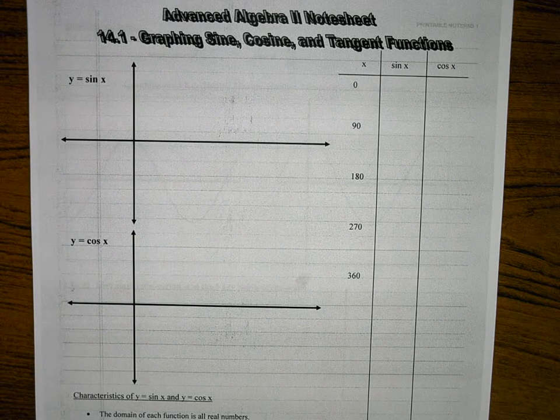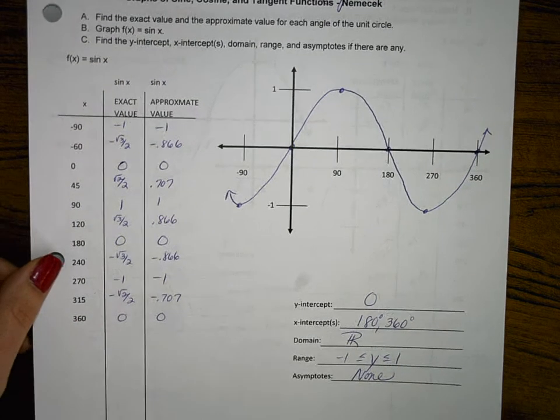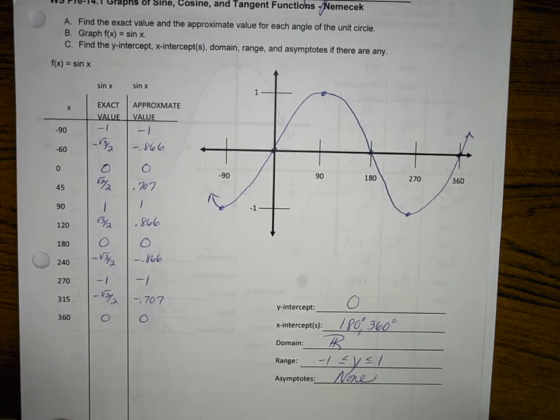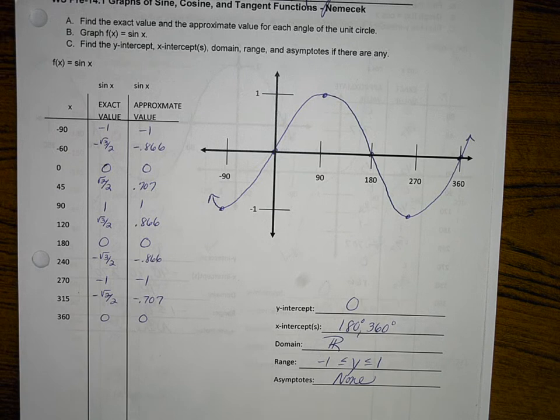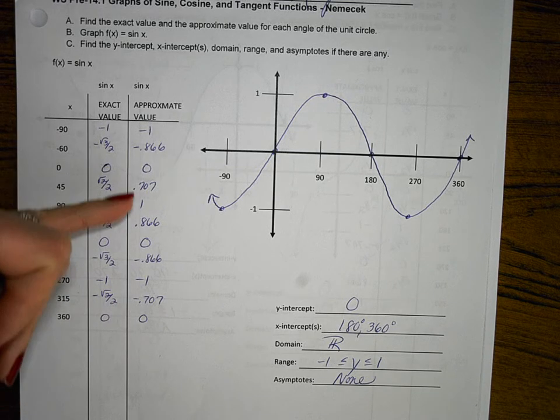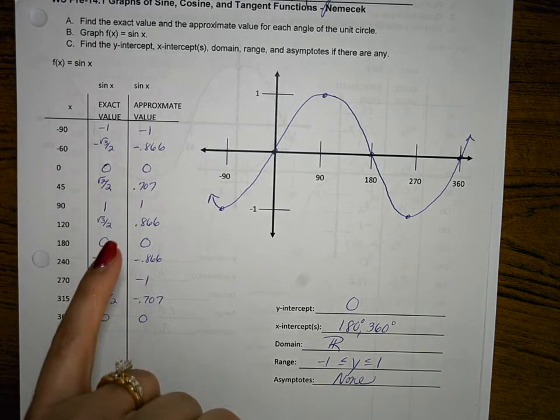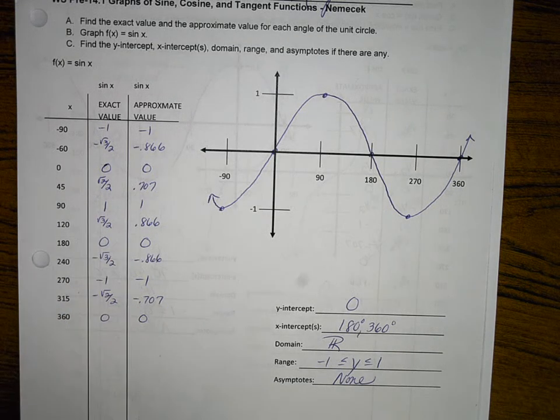All right. The past couple of days, I have given you that worksheet 14.1. I wanted you to do some exploring about what the graphs of sine and cosine look like. Hopefully your graph looks something like this when you were done for the graph of sine. My expectation is that you drew those 30, 60, 90s, those 45, 45, 90 triangles. You should be able to find the exact value. But then I wanted you to change it into a decimal because it's a whole lot easier to graph a decimal approximation than something like root 2 over 2.